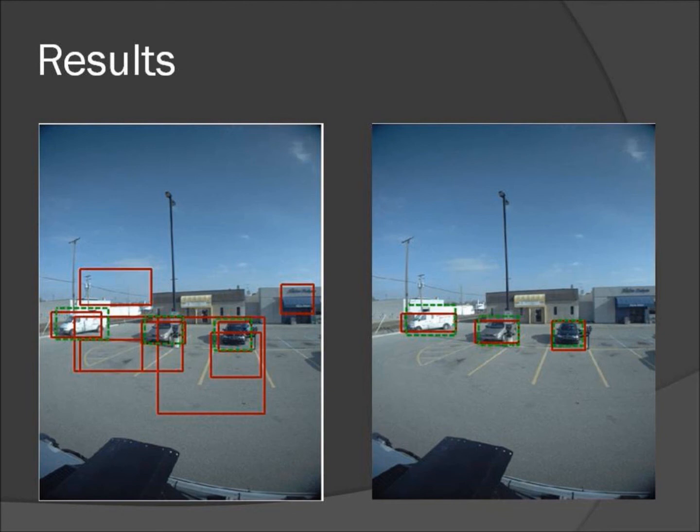Here is also another good example of how the classifier removes the false detections, as the left image is the output from the detector and the right image is from the detector and the classifier.